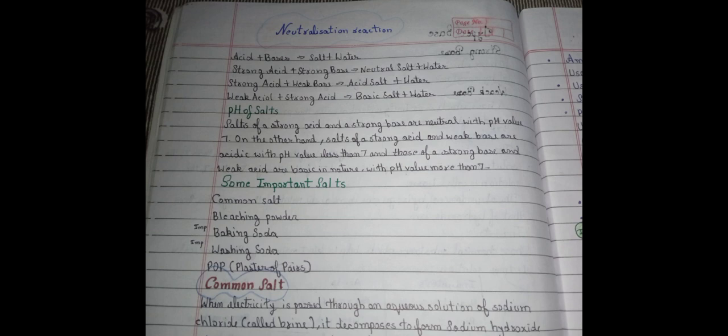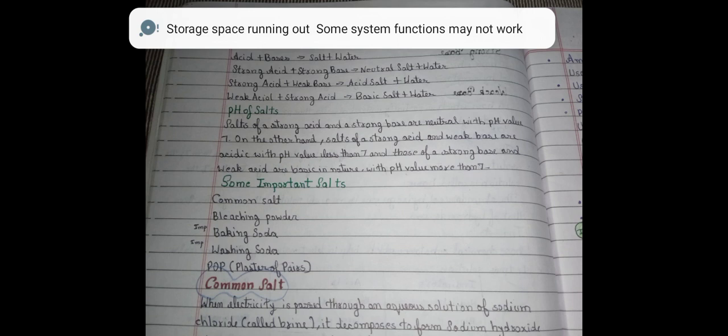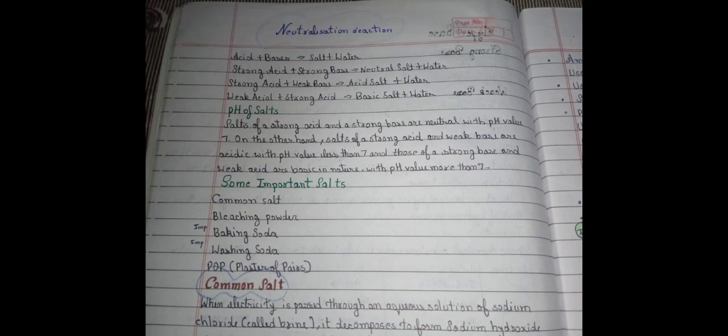Neutralization reaction: acid plus base gives rise to salt plus water. Strong acid plus strong base gives neutral salt plus water. Strong acid plus weak base gives acidic salt plus water. Weak acid plus strong base gives basic salt plus water.